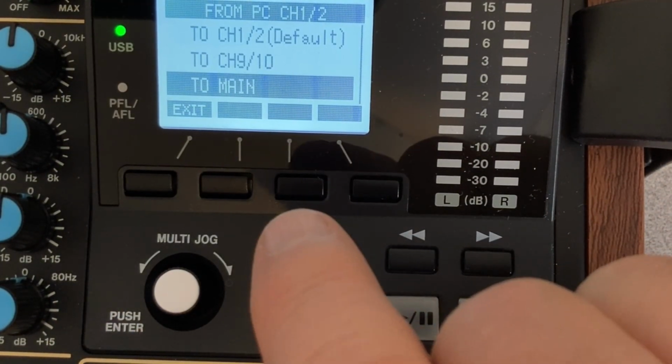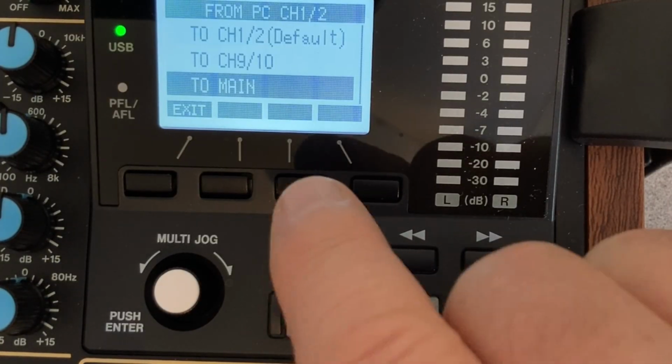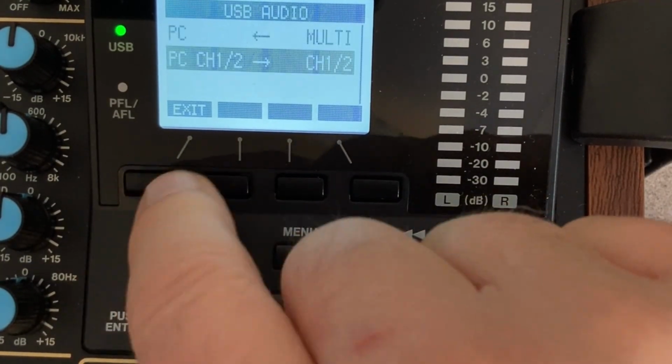I don't think the 24 had this, the Model 24. I think I wished it had this, but it didn't. At least I didn't see it.